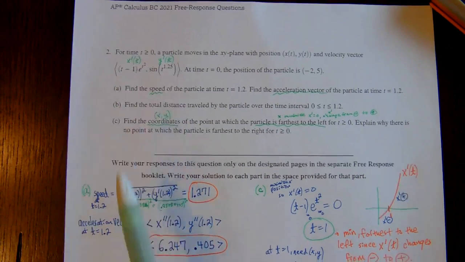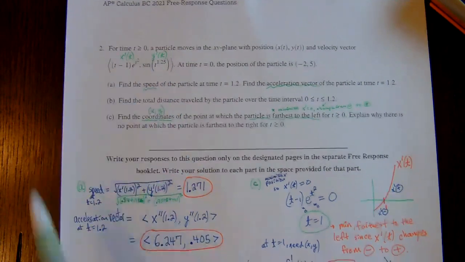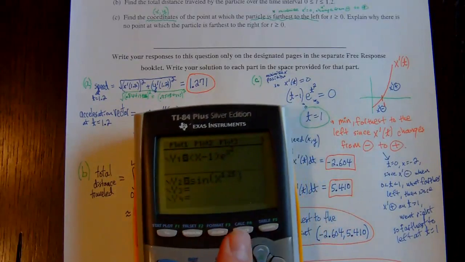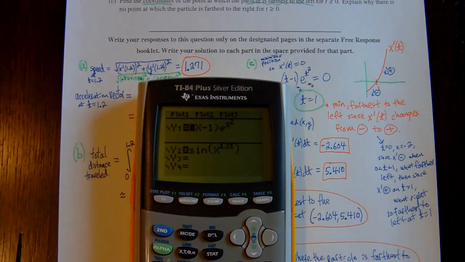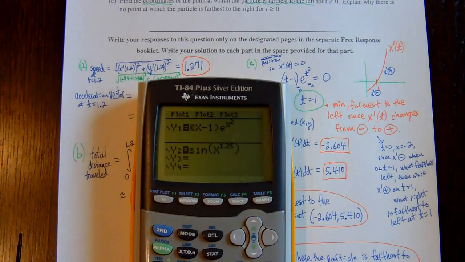The first thing I did is I graphed both of those functions into my graphing calculator. So I got both of those entered in. And if one of them has trig in there, I usually will hit zoom 7 when I graph it. So I hit zoom 7 and the graph just kind of looks something like that.